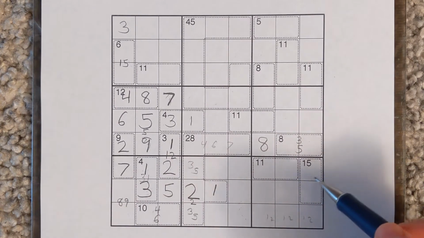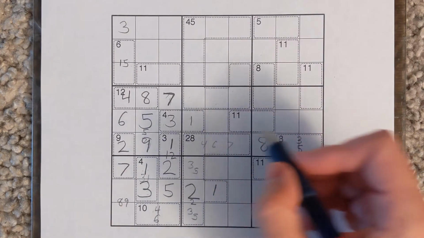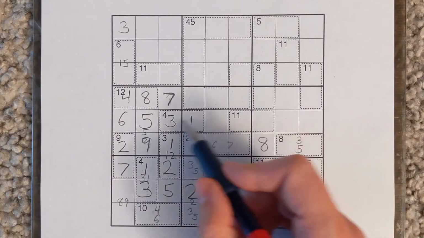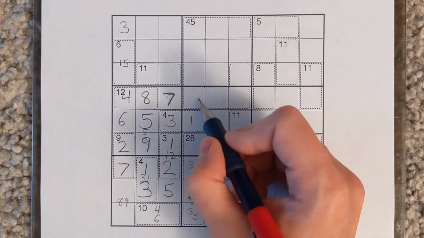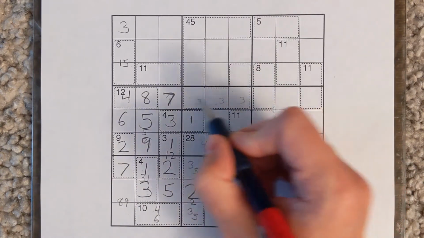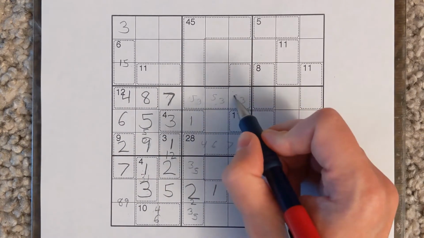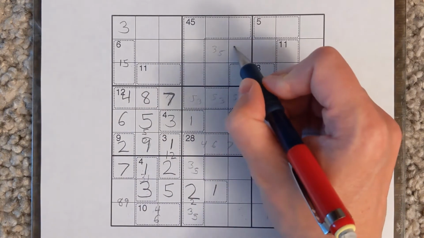We can think a little bit more, it seems, in this box. 3 has to come up here. 5 has to come up here. So 3, 5 are also in this space.